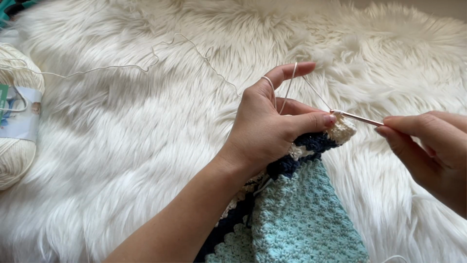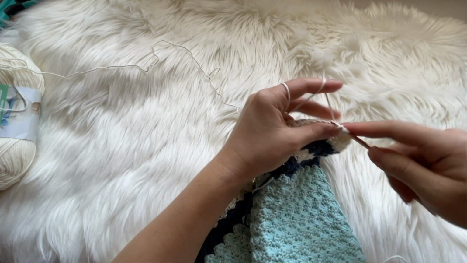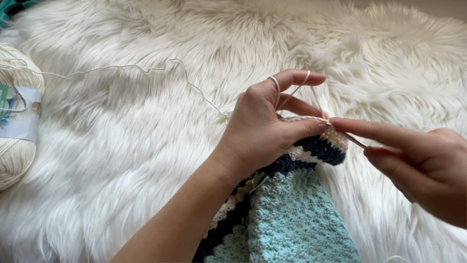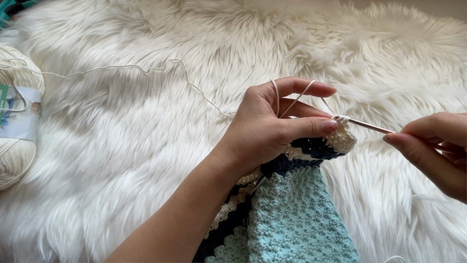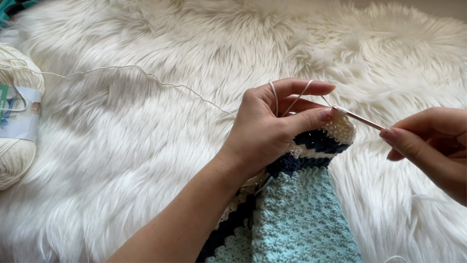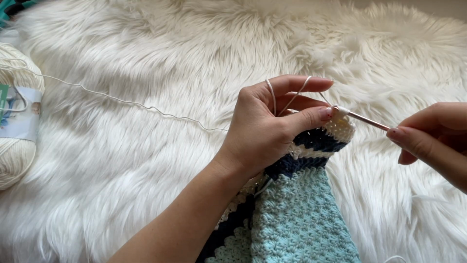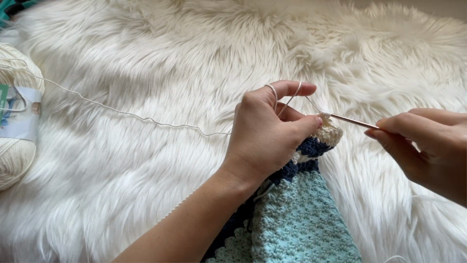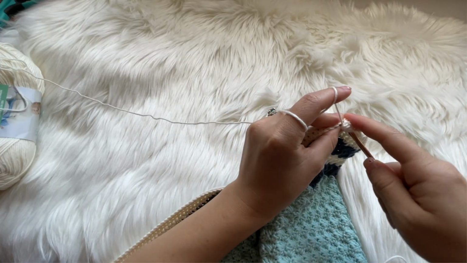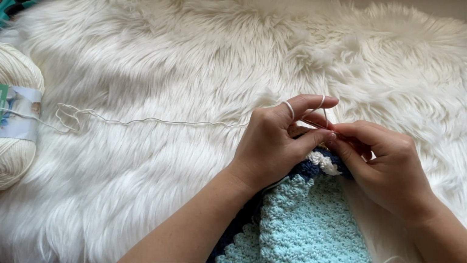In order to do the second bubble, since we just finished our first one with the closing single crochet, we're going to yarn over, pull through 2, until you have 6 loops. So that's our second bubble. We're going to close it off with a single crochet. And we're going to do 3 more bubbles.